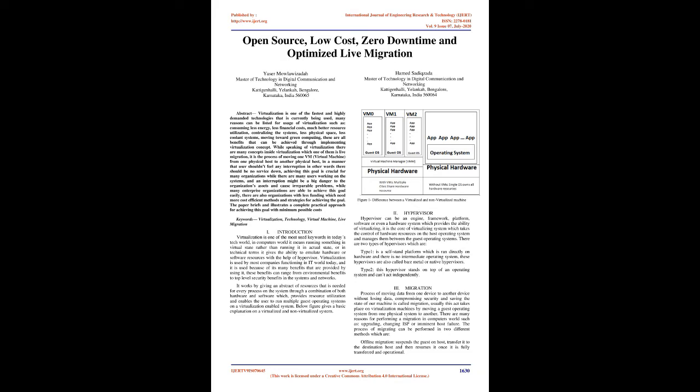Sadiqzada, Master of Technology in Digital Communication and Networking. Katajanhali, Yellanka, Bangalore, Karnataka, India 560064. Figure 1. Difference between a virtualized and non-virtualized machine.